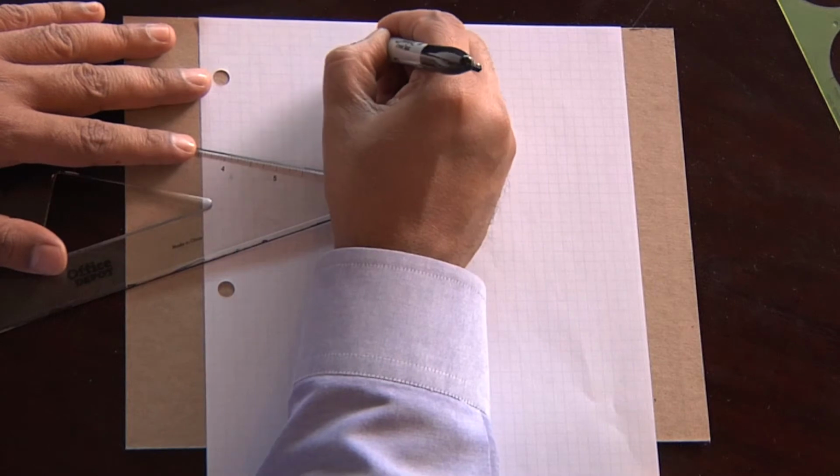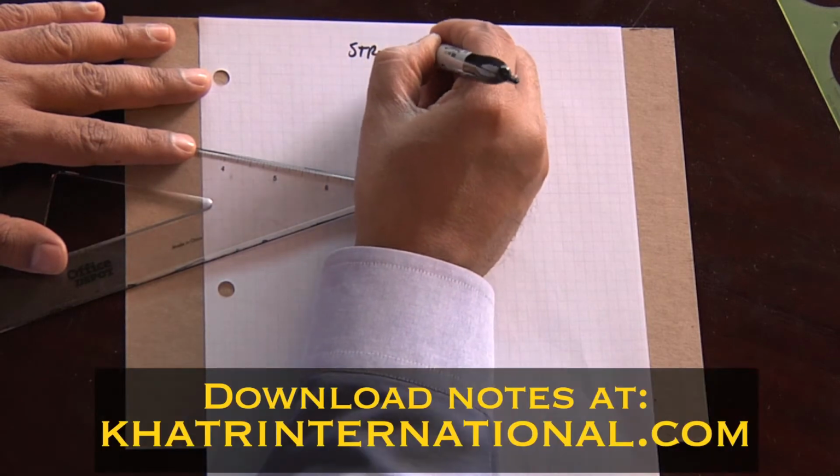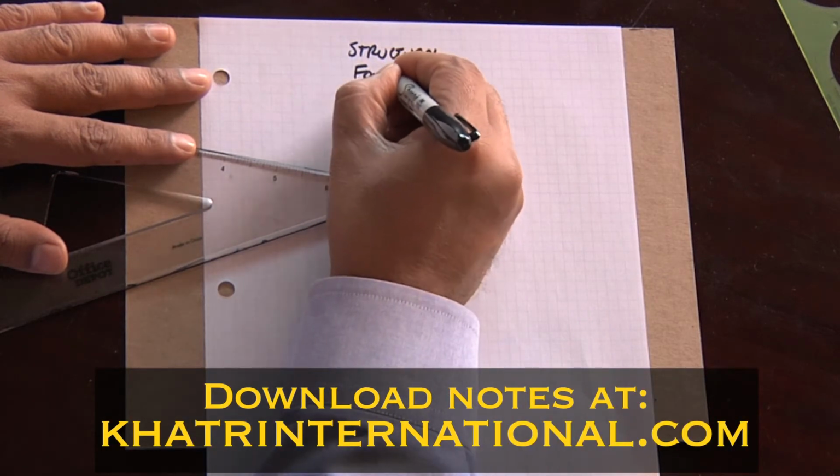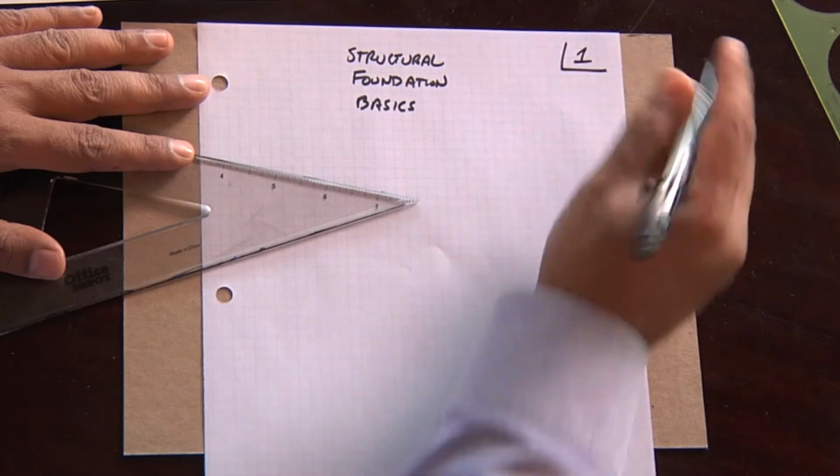So let's talk a little bit about the basics of wood frame construction to start off with, just to give you a little bit of background. And I'm going to go ahead and label these notes so that if you want to download them, you're welcome to. So the title of this module, Structural Foundation Basics, sheet number 1.